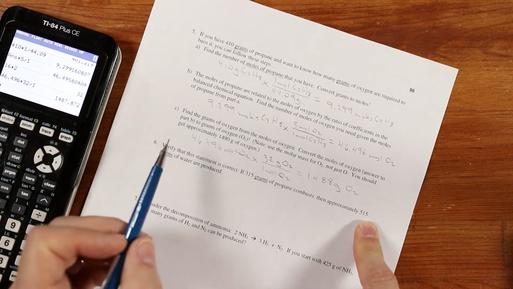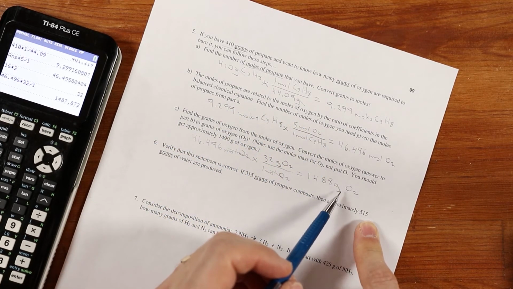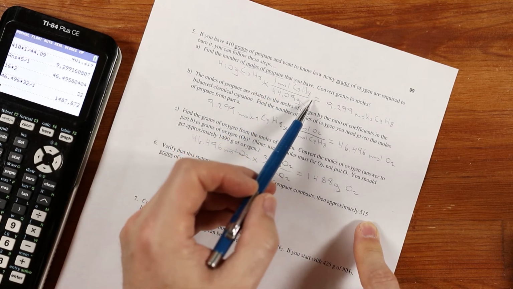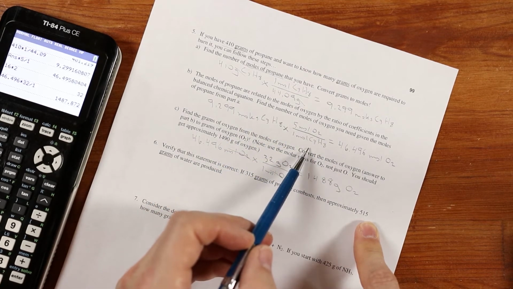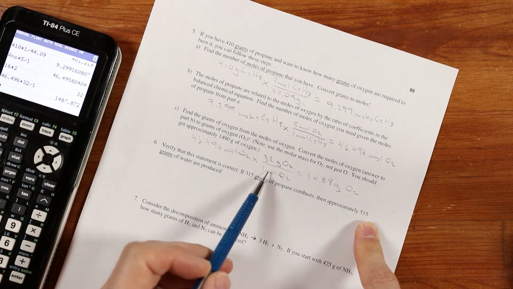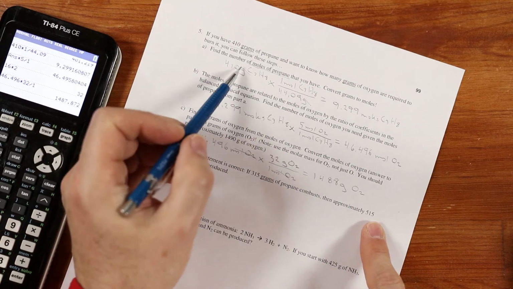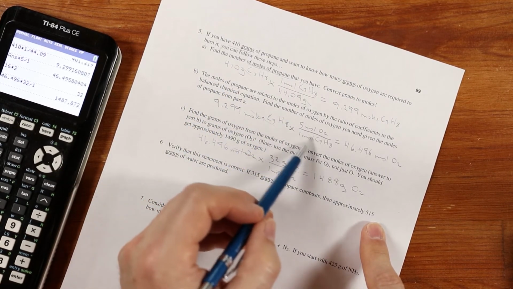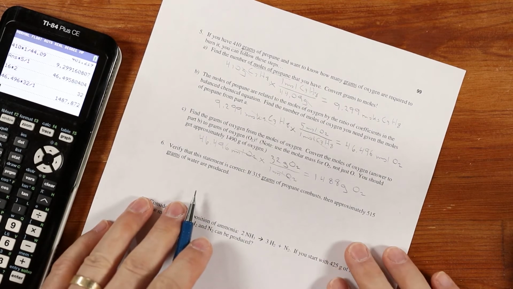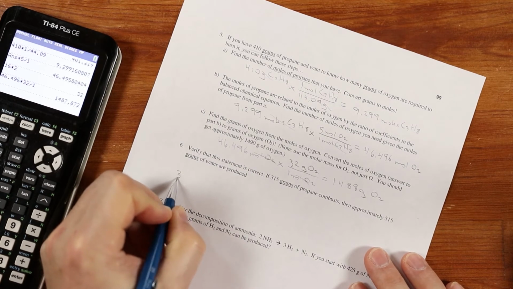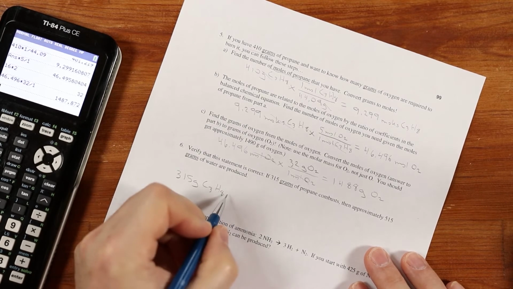Now, we're going to do the same thing, but notice that instead of stopping at each step along the way, I'm just taking the answer to this one and multiplying by another thing, and then taking the answer to that and multiplying by another thing. I can put all of these together and line them up, and if I line them up so that my units cancel top to bottom, left to right through all of this, I'll get that same answer, but I only have to plug it into my calculator once. So I'm going to start here with 315 grams of C3H8.